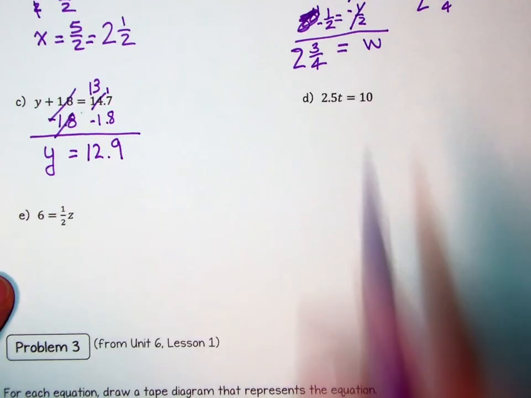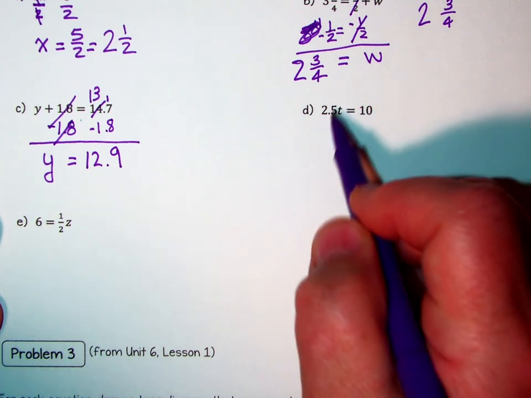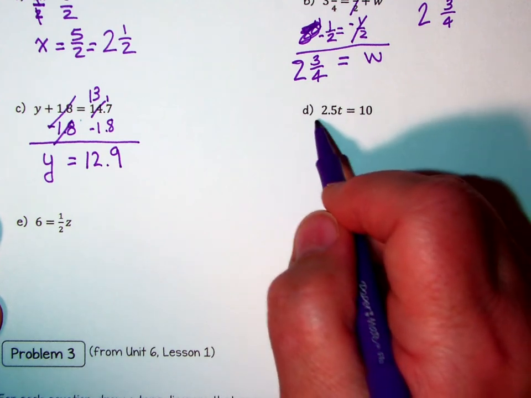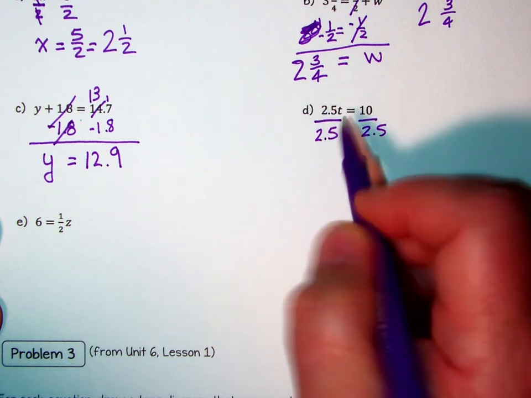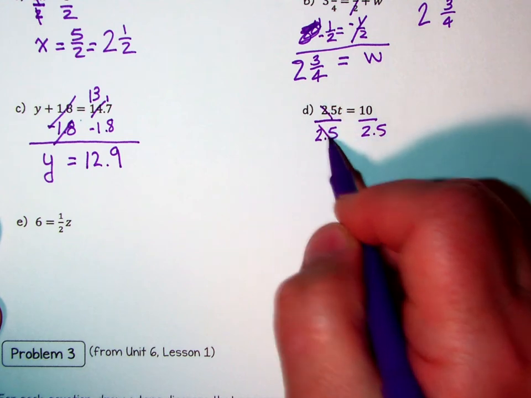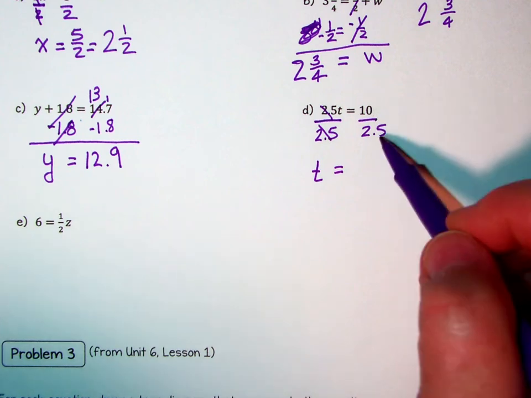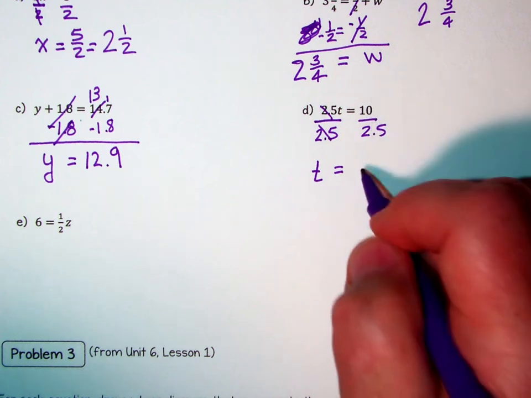All right, my last one. 2.5 times T is equal to 10. All right, so I have 2.5 times T. I only want 1 T. So I'm going to divide both sides by 2.5 because 2.5 divided by 2.5 is 1. So I'm just left with T on the left side of the equal sign. And on the right side, 10 divided by 2.5. And this one I can kind of do in my head because if I double 2.5, I get 5. And if I double it again, I get 10. So it will go 4 times. So in that one, T is equal to 4. Oops, not the last one.